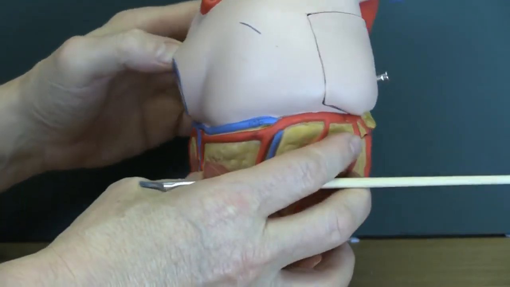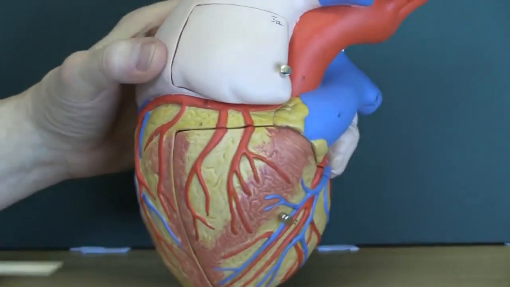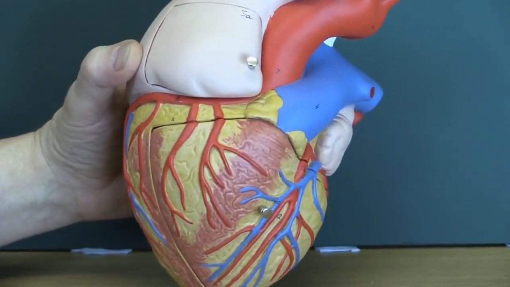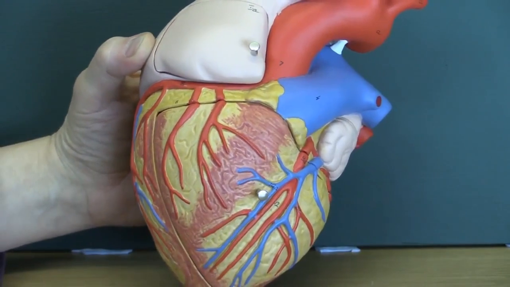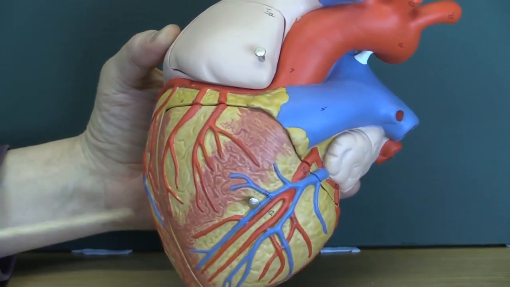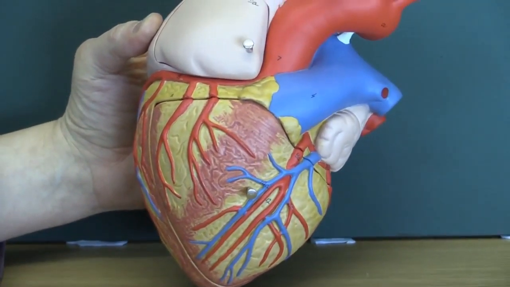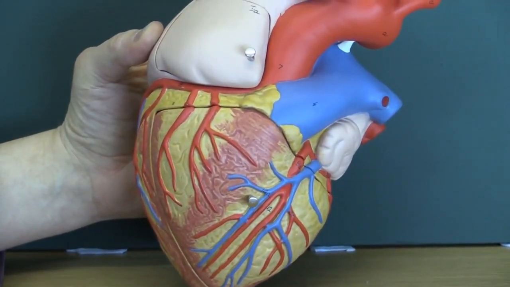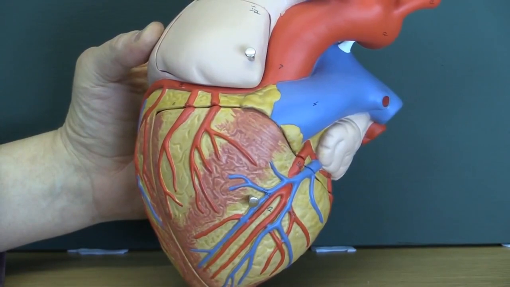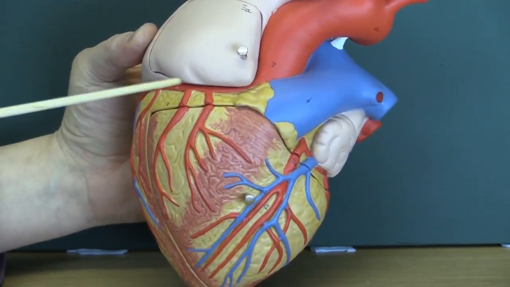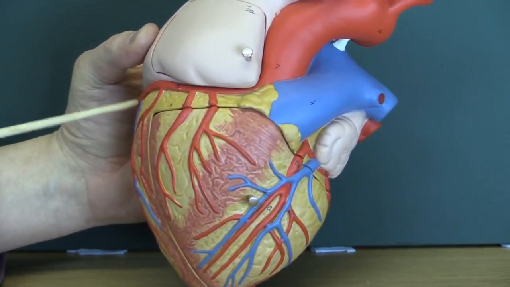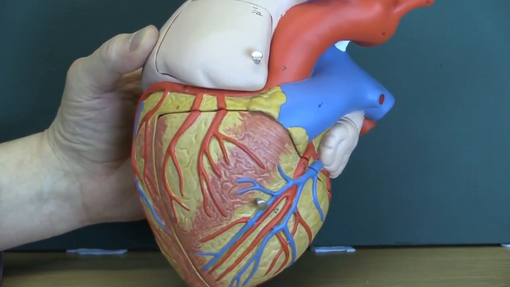And quite commonly in clinical practice we see people with inferior myocardial infarctions affecting the bottom part of the heart, and about 80% of inferior myocardial infarctions are caused by occlusions in the right coronary artery.